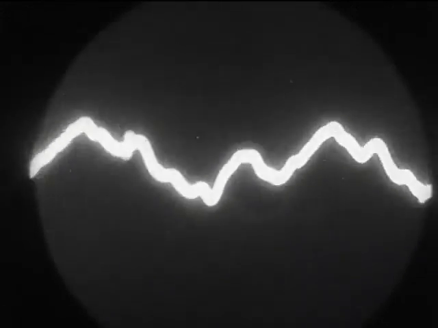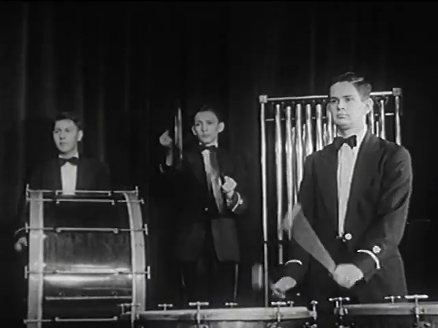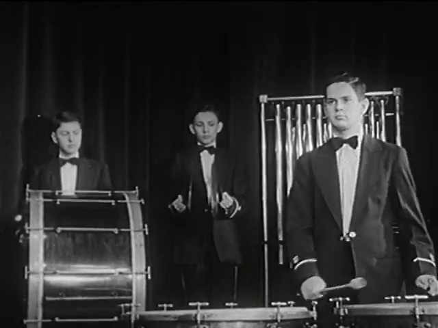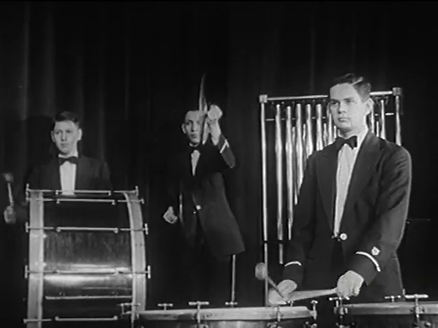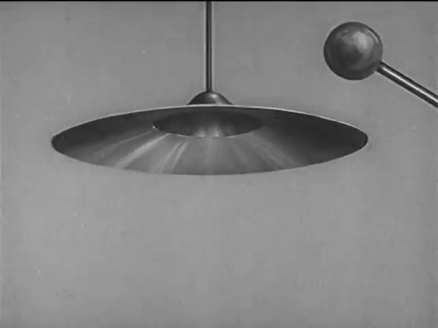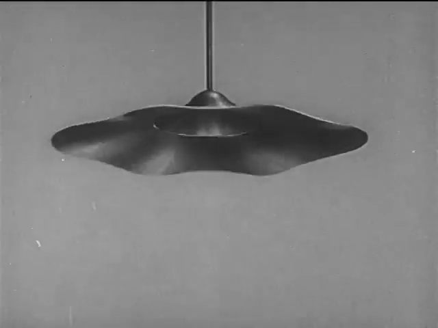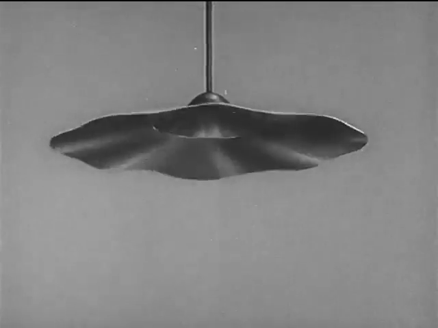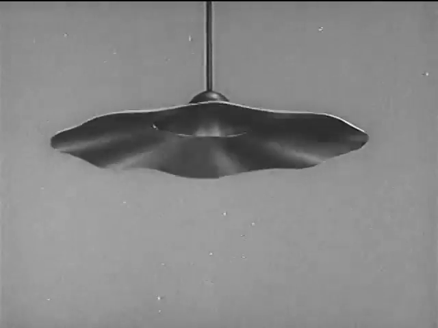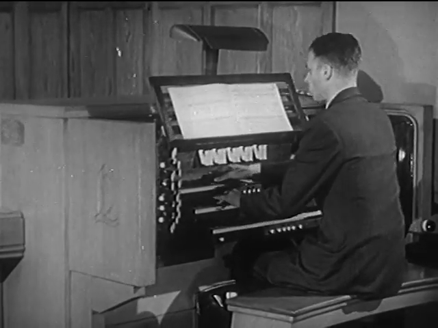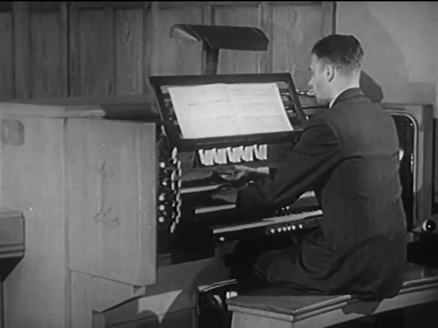Besides strings, we've already considered vibrating surfaces. Vibrations from such diaphragms are often quite complex. This diaphragm, for example, vibrates in a number of different segments. The third of the principal sources of sound is the vibrating column of air. The organ pipe, like the woodwind, produces sound by means of such an air column.